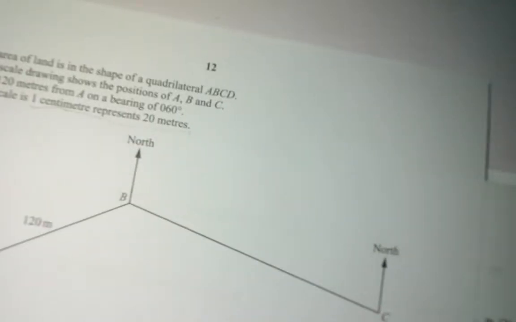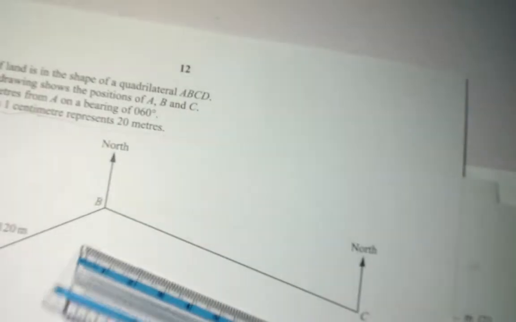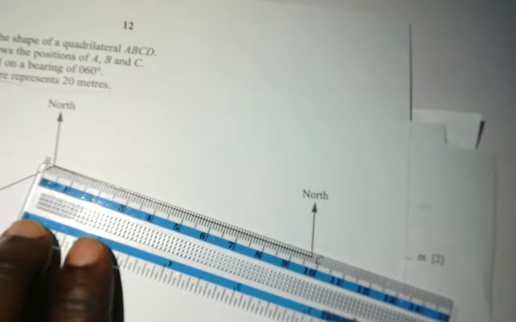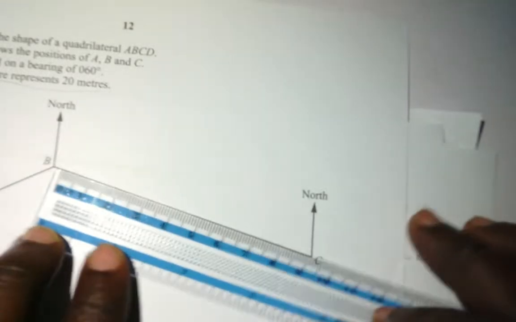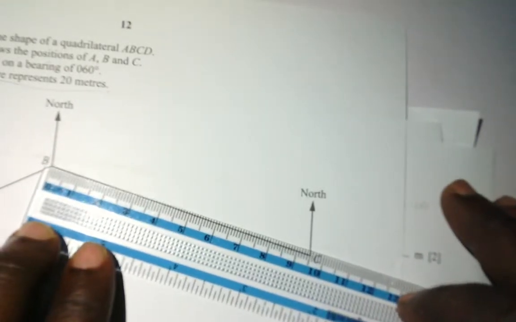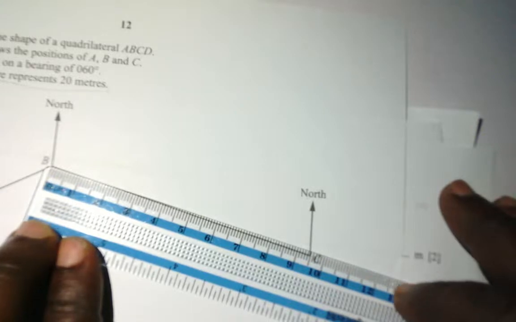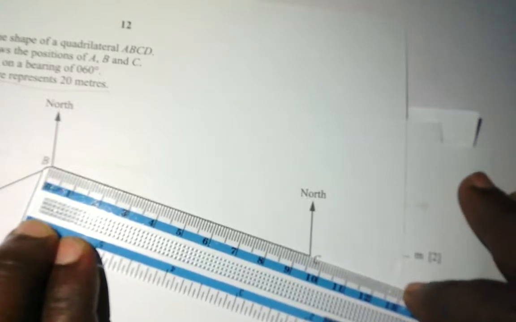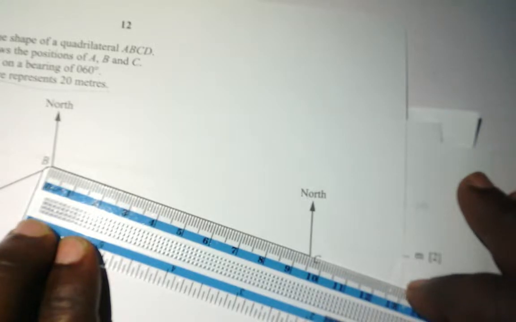So place your ruler in a way that the zero mark is on point B. Then you measure down to point C. Based on what I'm seeing on my ruler, it is 9.5.